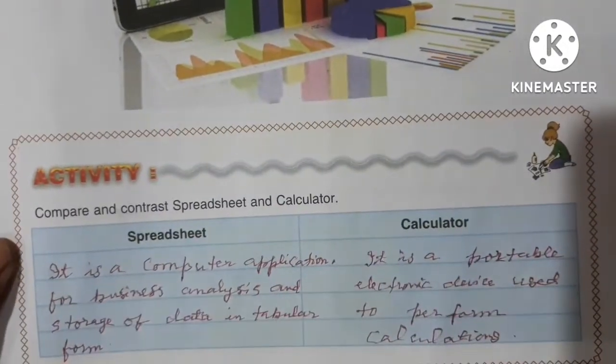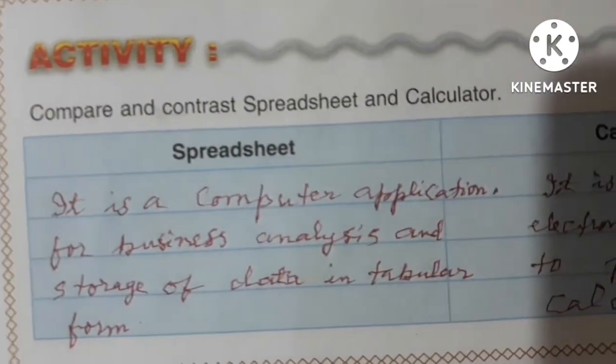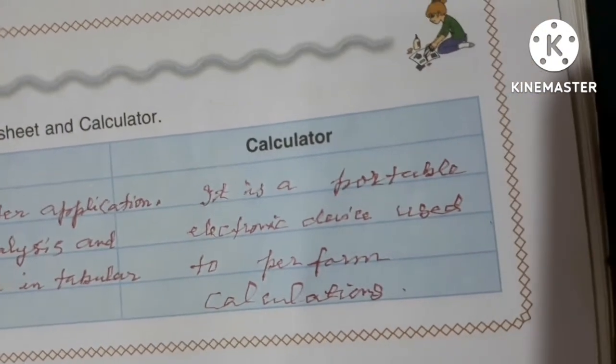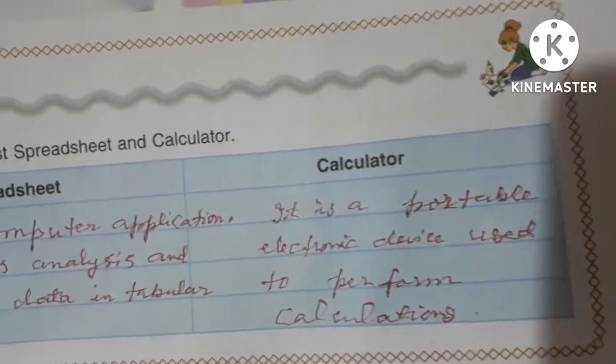Spreadsheet and calculator. What is the difference between a spreadsheet and a calculator? A calculator is simply an electronic device for calculations.